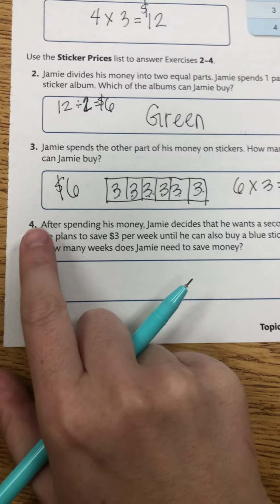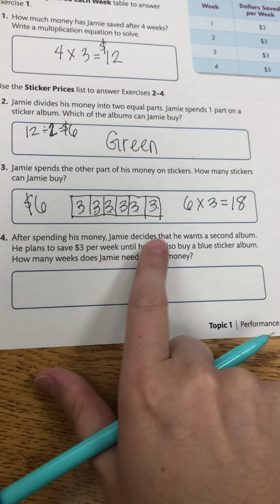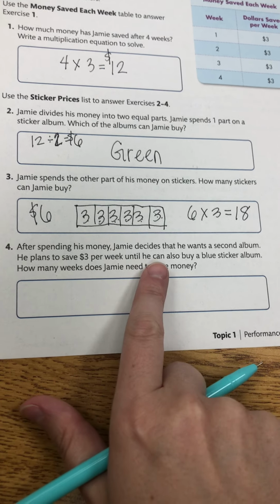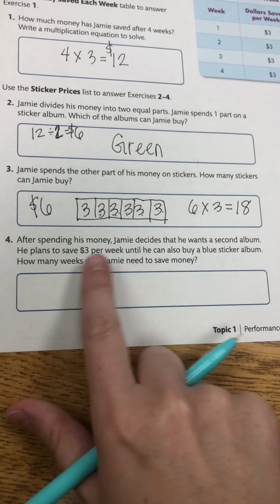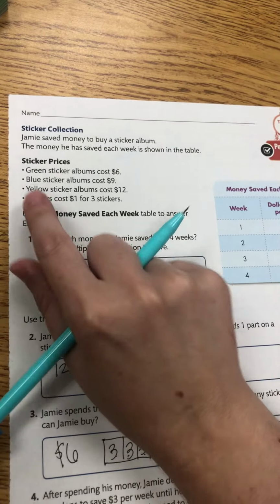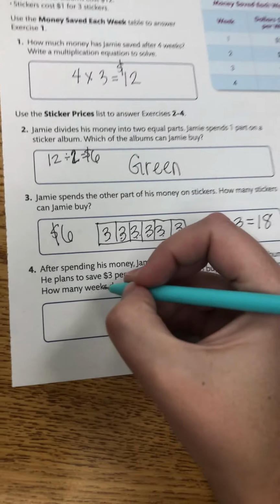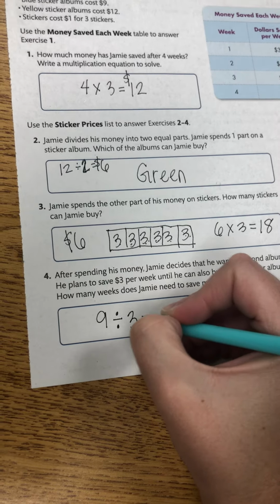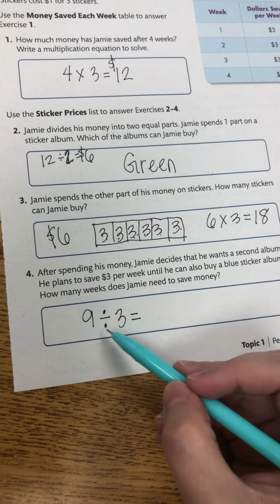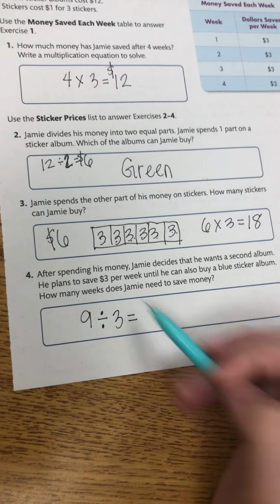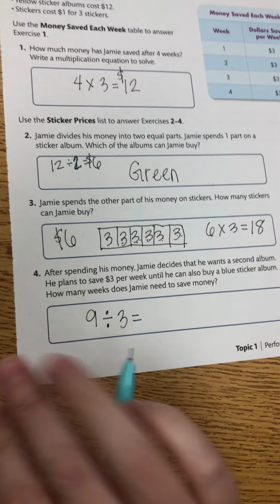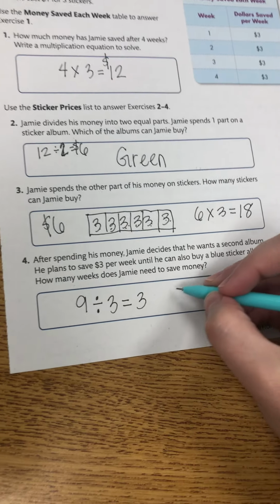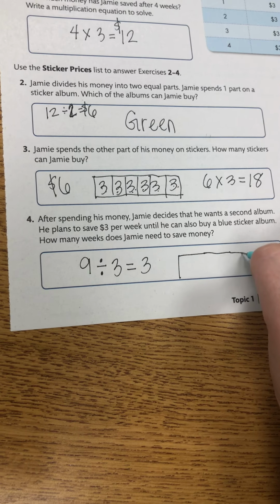All right? After spending his money, Jamie decides he wants to buy another album. He plans to save $3 a week until he can buy a blue sticker album. How many weeks does he have to work? All right, so blue sticker albums cost $9. He has to work and save $3 a week. So 9 divided by 3. How many 3s are in that 9? How many 3s, $3 weeks does he have to save? And that's going to be 3. 3 weeks.